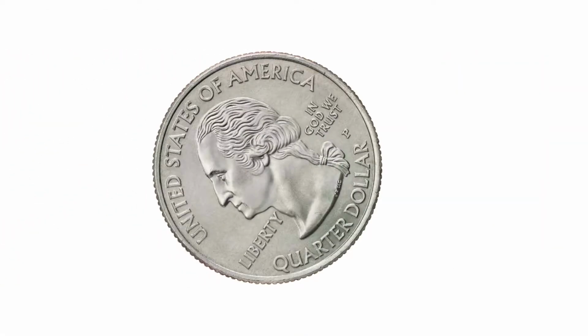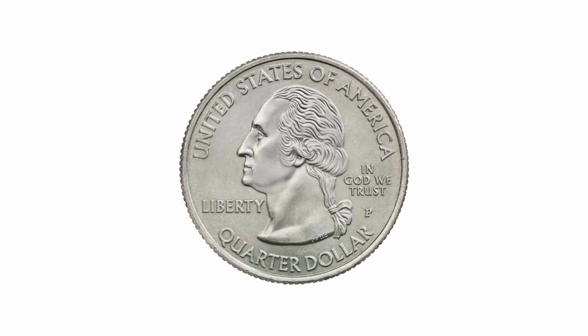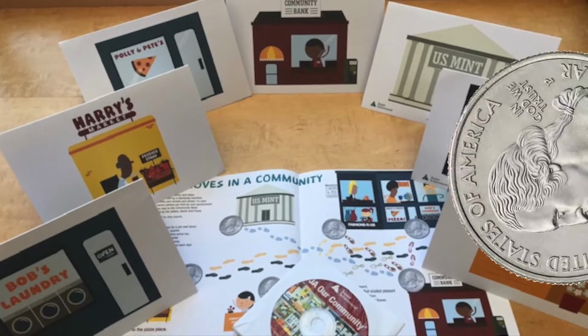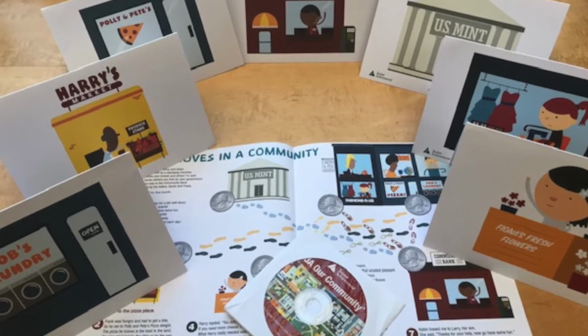Tell the class you will now play a song about how a quarter travels through the community. Distribute the junior journals and play the Money Moves rap song.